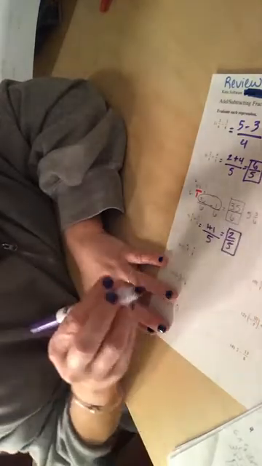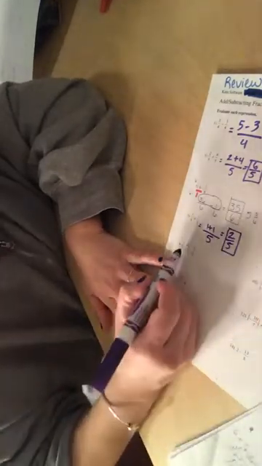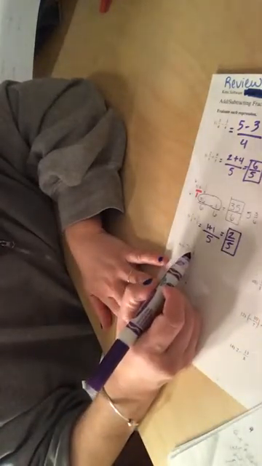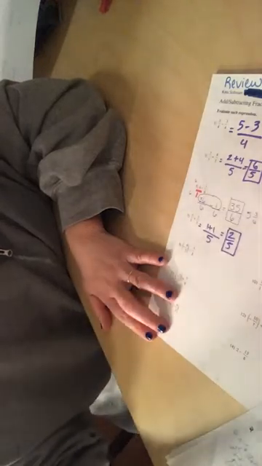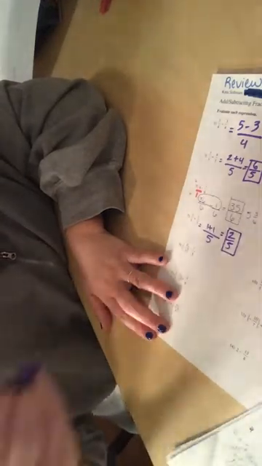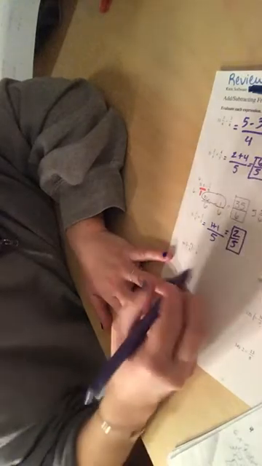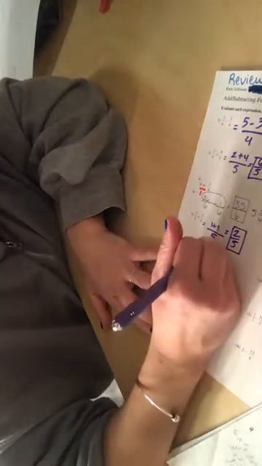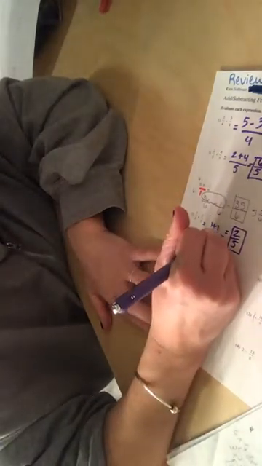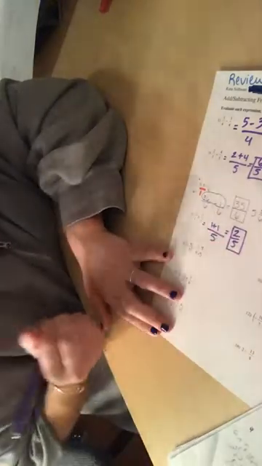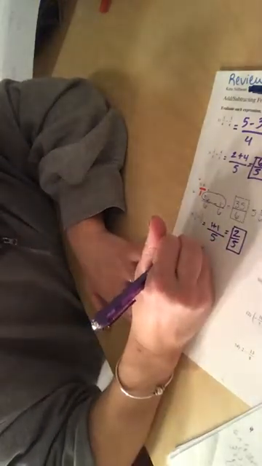2 over 5. Okay, for this next one, so we have negative 4/5 minus 7 over 8. So the denominators need to be the same. When in doubt, if you're not sure, just multiply by the opposite denominator. So I'll multiply the right side by 5. What you do the bottom, you do the top. And we'll multiply the left side by 8.